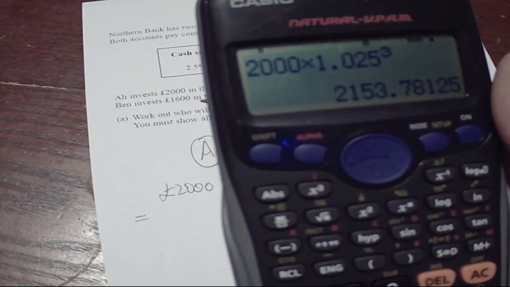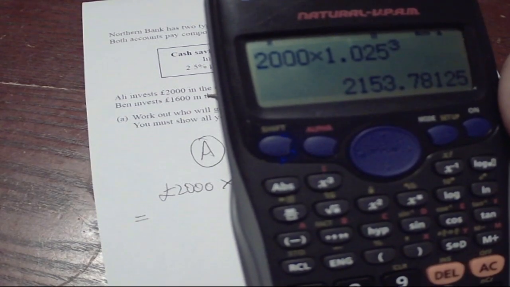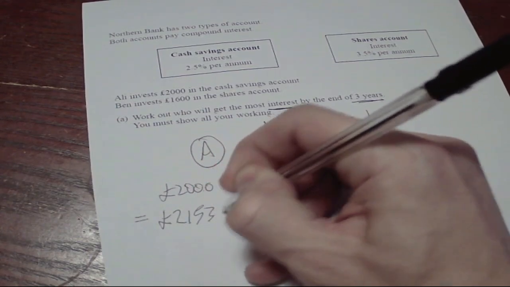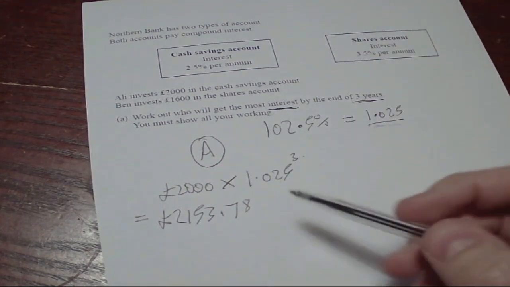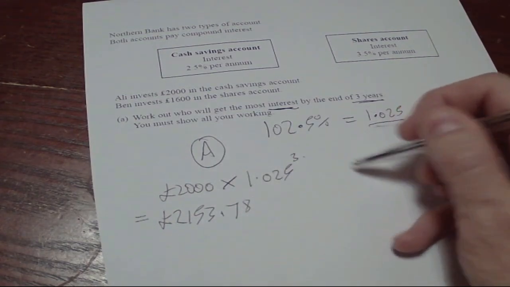2153, again, it's the amount of money, so we're going to go to the nearest pence. So 2153.78. We'll stop there, because obviously it's the amount of money. So 2153.78. That's what he has in the bank account after 3 years. Is it more than what he started with? Yes. So that makes sense.